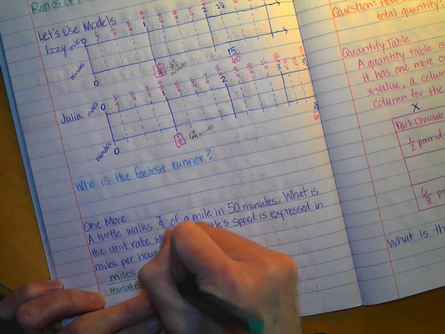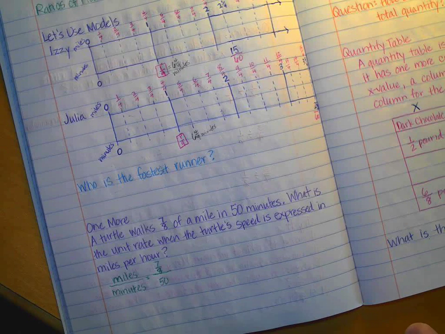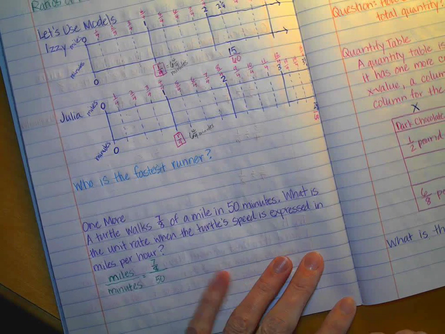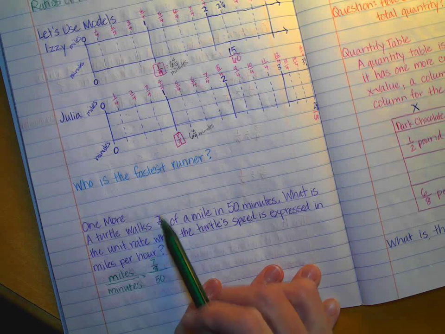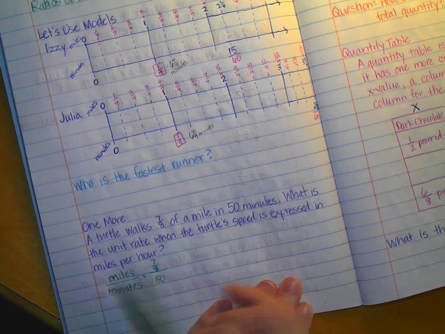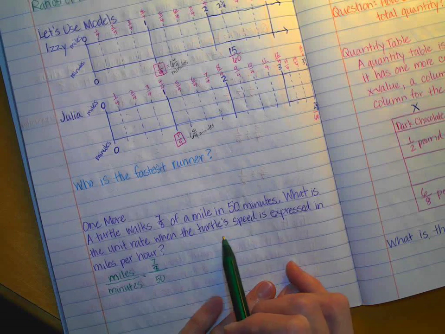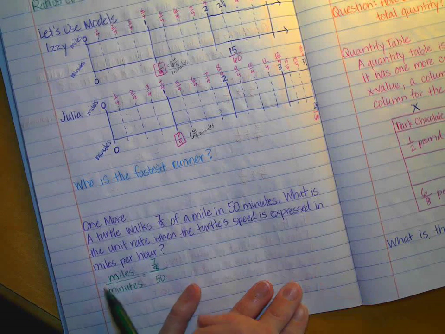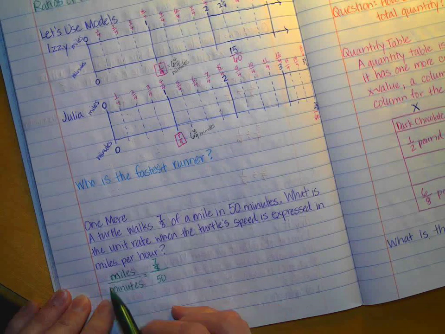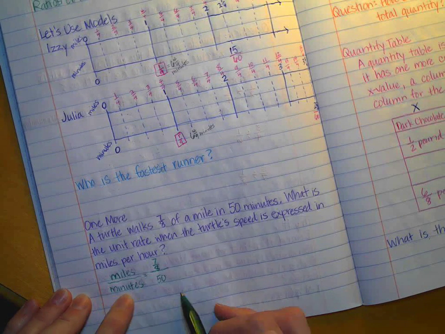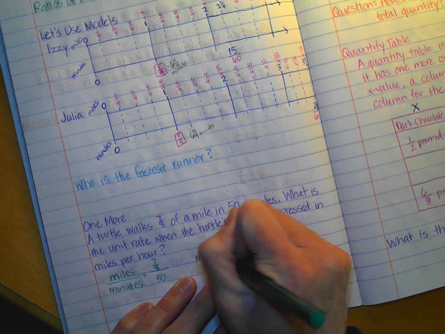But it says that she doesn't want us to do that. It says a turtle walks 7/8 of a mile, so almost a whole mile in 50 minutes. What is the unit rate? So we're looking for the unit rate when the turtle's speed is expressed in miles per 1 hour. So what they're wanting us to do is convert from minutes to hours. So we have miles, which is still going to be the same, but this time we're going to put hours.